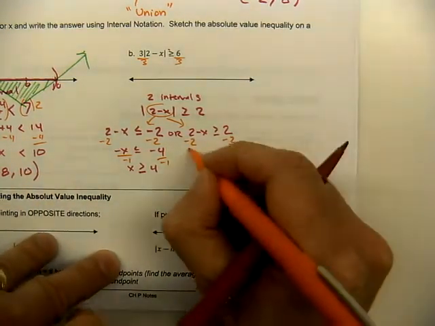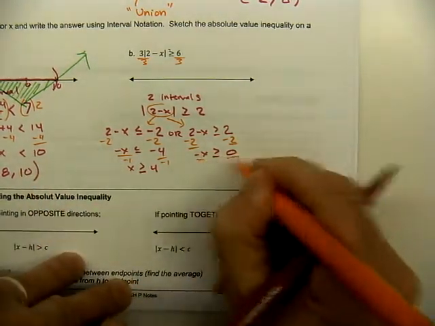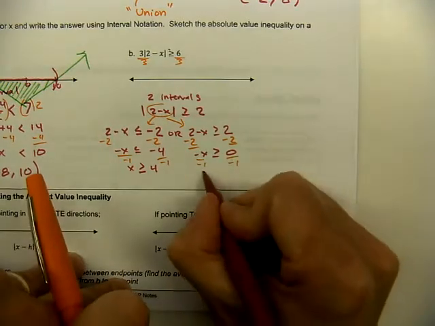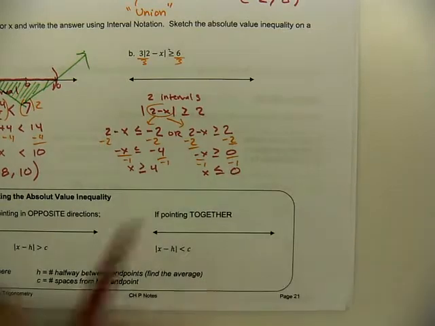On the right, again, subtract 2 from both sides. We have a negative x greater than or equal to 0. Divide by a negative 1. And again, change the direction of the sign. So we have now two intervals.